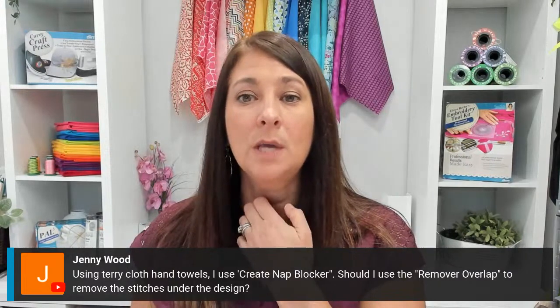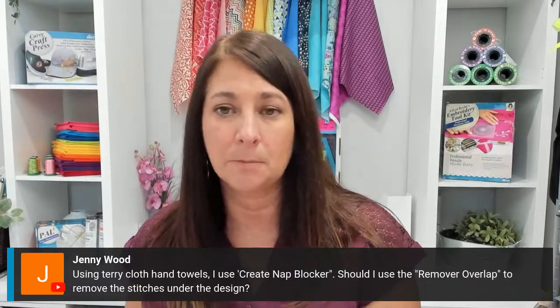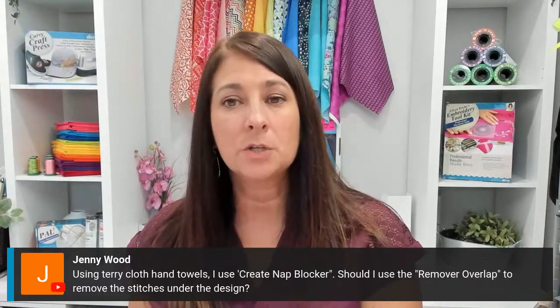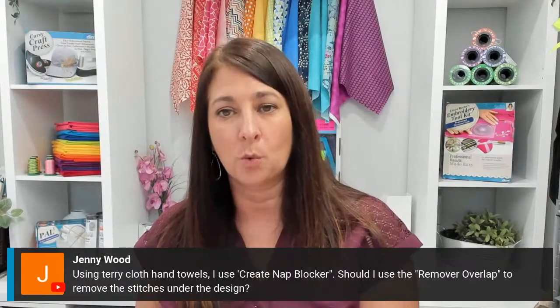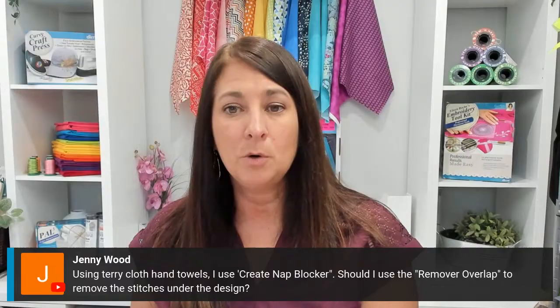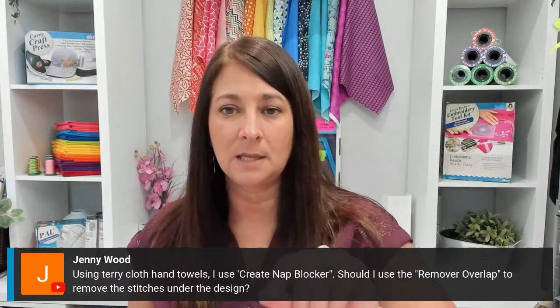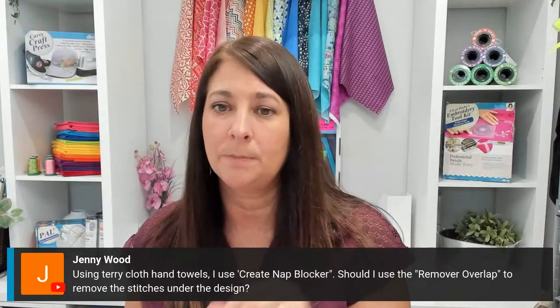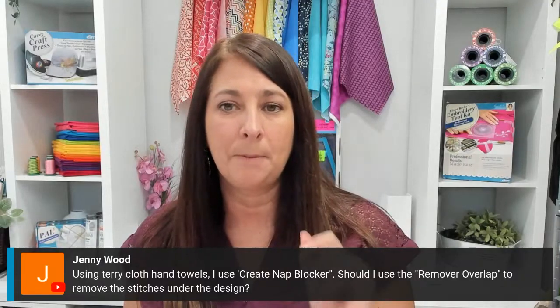The remove overlap is only in Perfect Embroidery Pro. There are other ways that you can work around when you're working with artwork, and I'll show you that when we go back over. I see that our team member put some other software up there, but remove overlap stitches is only in Perfect Embroidery Pro.